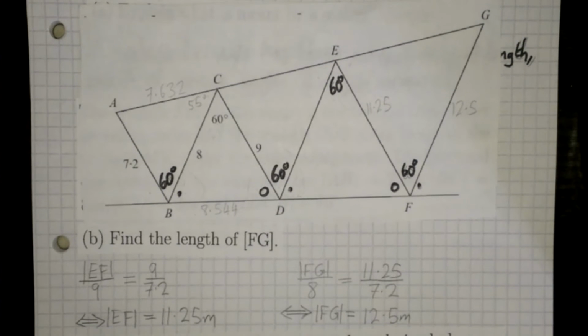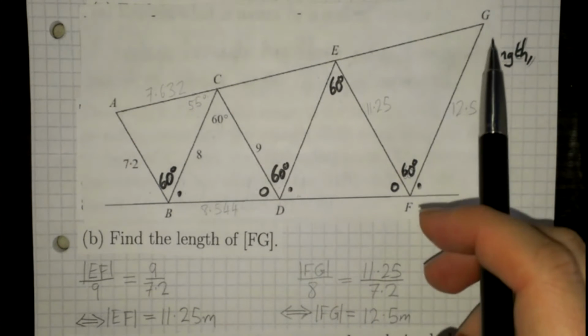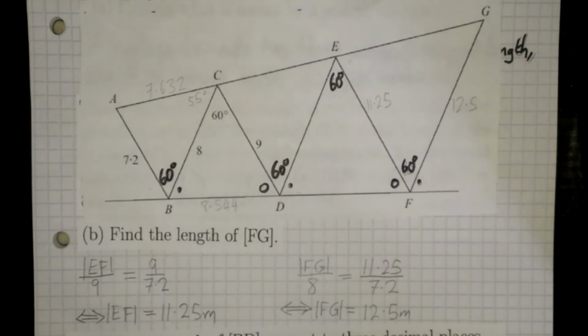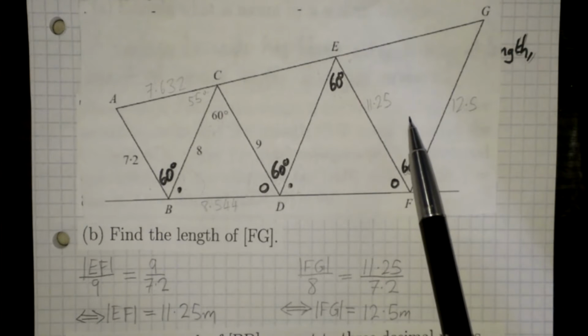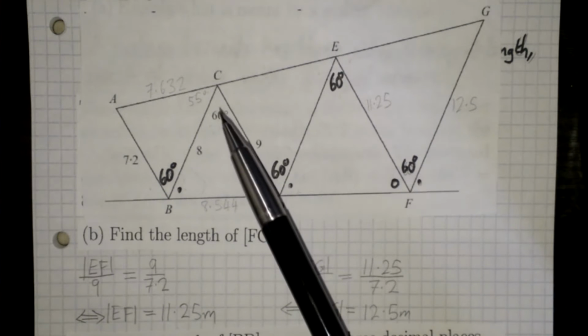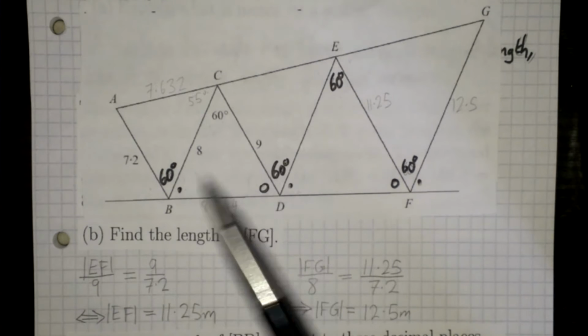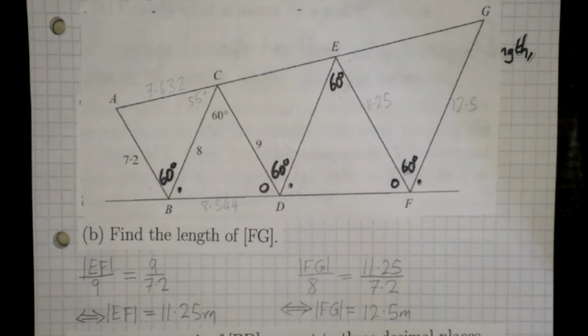The first thing you have to work out then is this length here, FG. Now, this is going to take a few steps, and it takes picking something very specific out of the information you're given. You're told the enlargement between this triangle EFG and CDE is the same as the enlargement between CDE and ABC. Without that little bit of information, you won't actually be able to solve this question, at least not as far as I can tell.